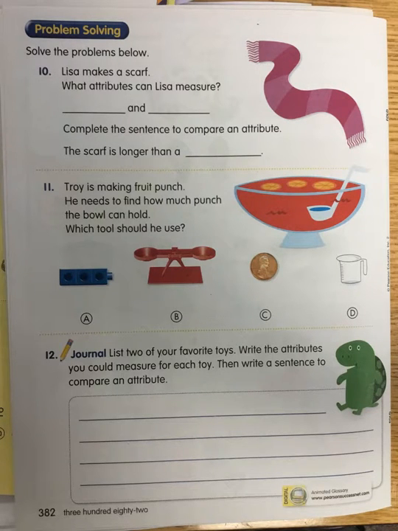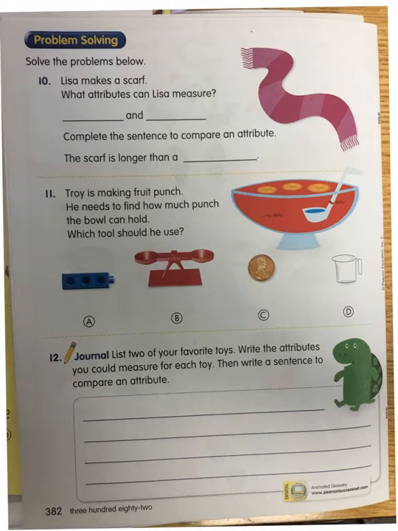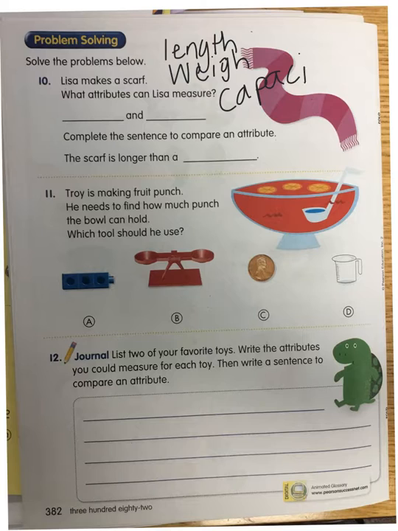Solve the problems below. Number 10. Lisa makes a scarf. What attributes can Lisa measure? So can she measure length, width, weight, or capacity? Which of those can she measure? What do you think the scarf is longer than? Pick an object that the scarf can be longer than.